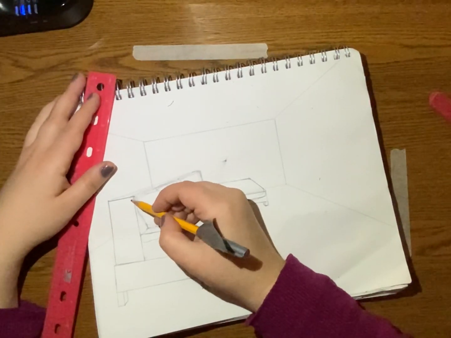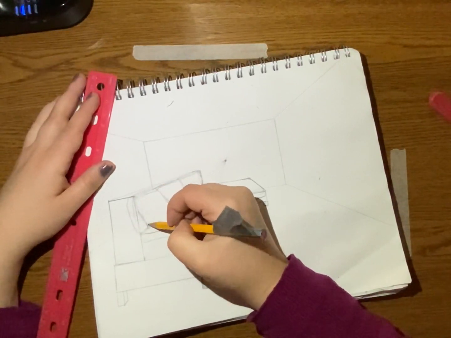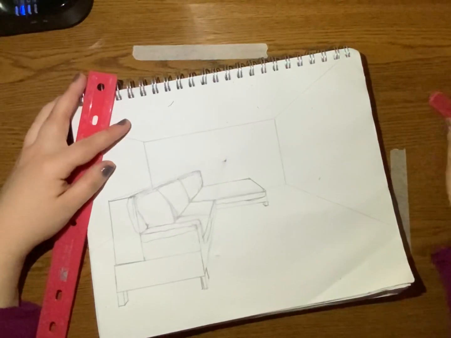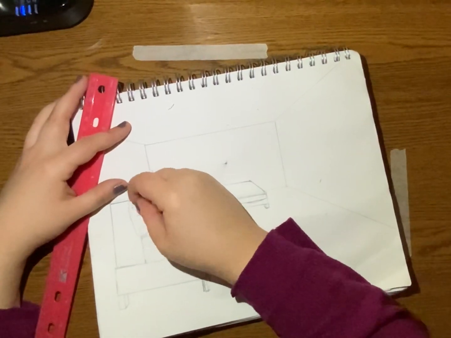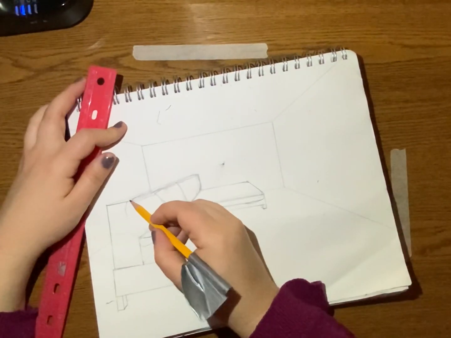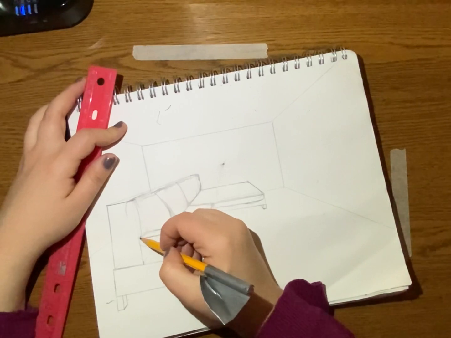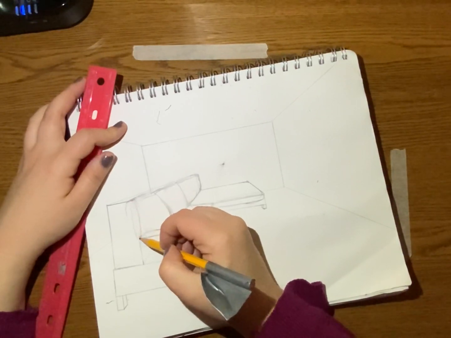And there's your basic couch in 1 point linear perspective. Clean up a few lines. And there we go.